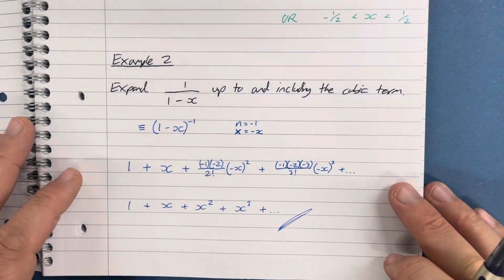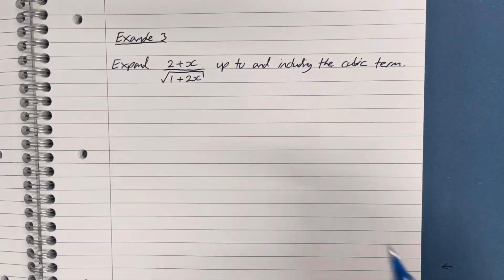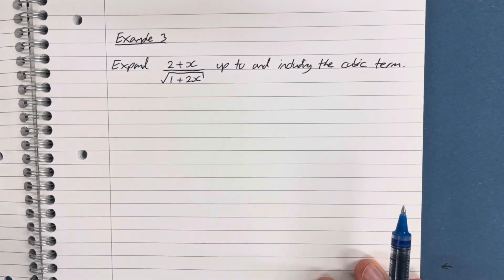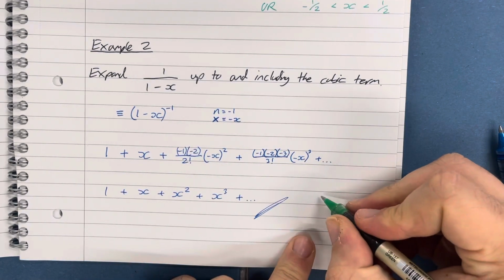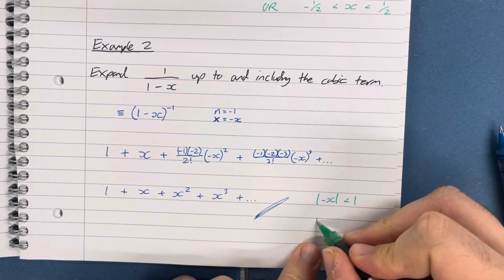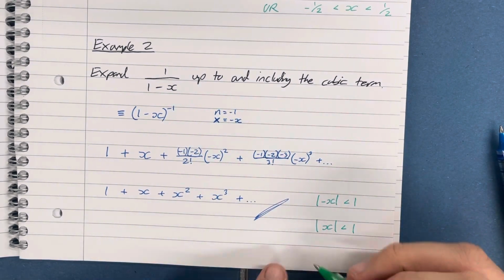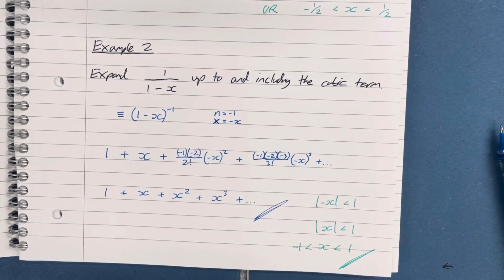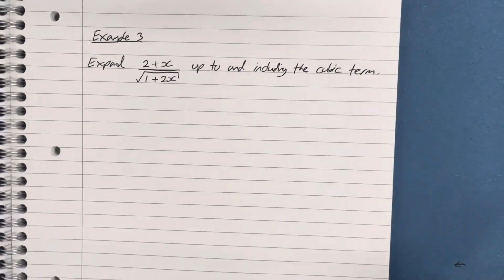Okay. All right, and finally, example number 3. Sometimes you're given an extra little multiplier as well in this. Oh, actually, sorry, apologies. I didn't restrict what values of x I need. The modulus of negative x needs to be less than 1, which is the same thing as saying the modulus of x is less than 1. Or if you like, minus 1 is less than x is less than 1. Okay, that's it. Apologies.